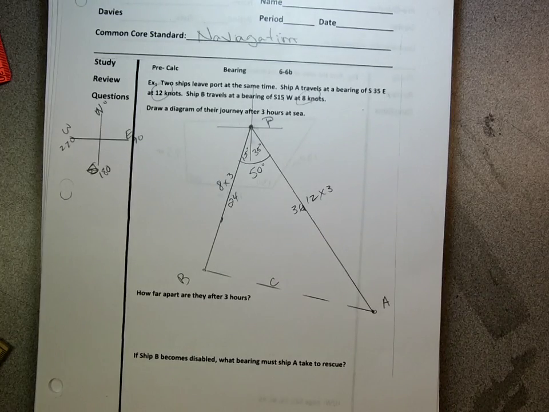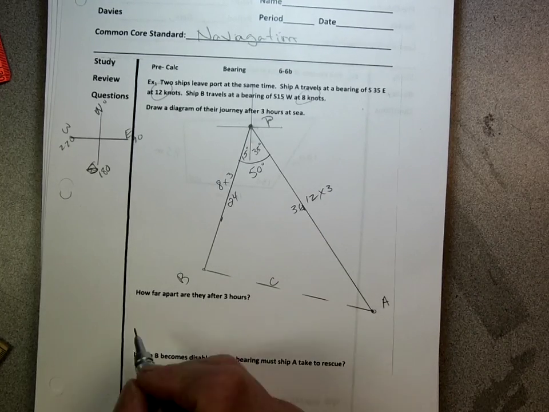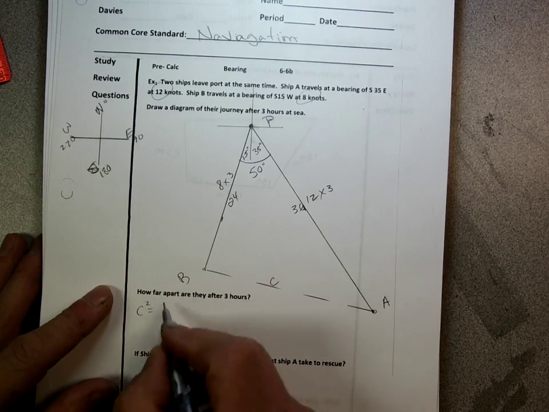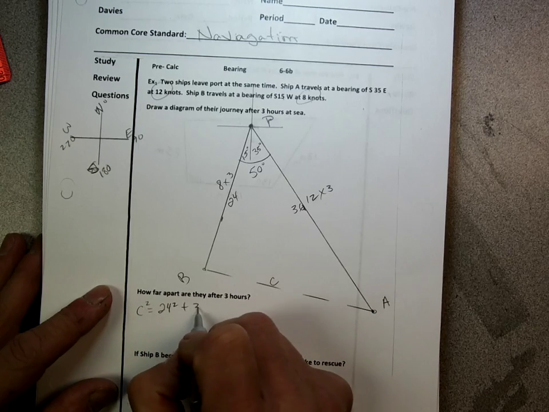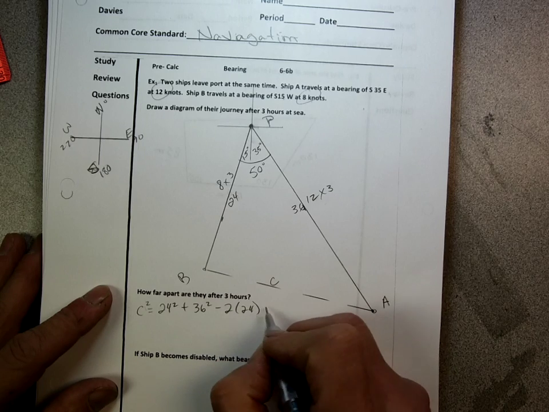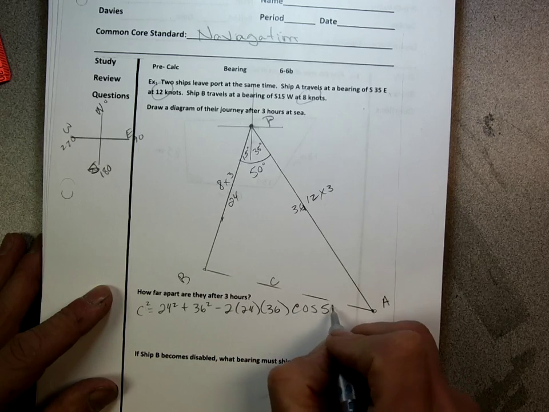Because I have side angle side, I'm just going to use the law of cosines to find little c. So c squared is equal to adjacent squared, 24 squared, plus adjacent squared, which is 36 squared, minus 2 times 24 times 36 times the cosine of 50 degrees, all right?